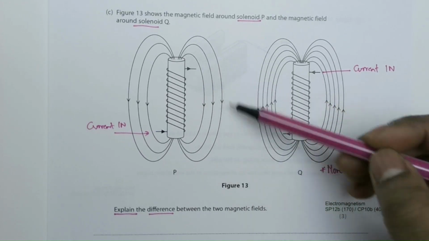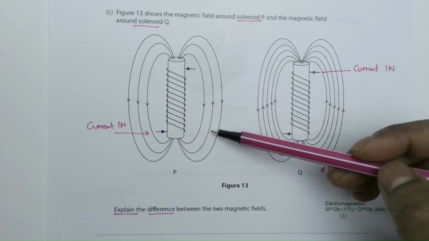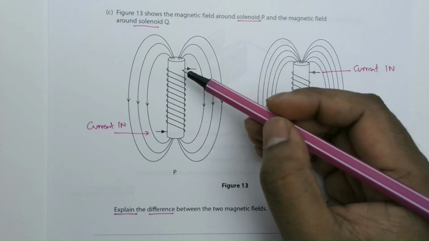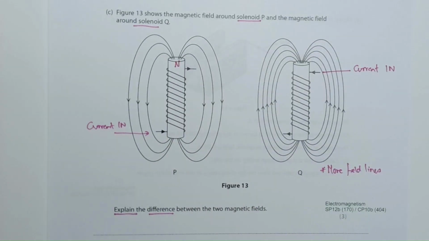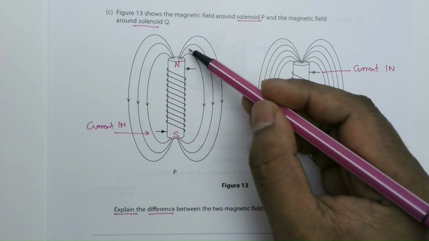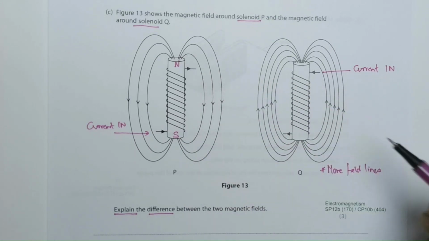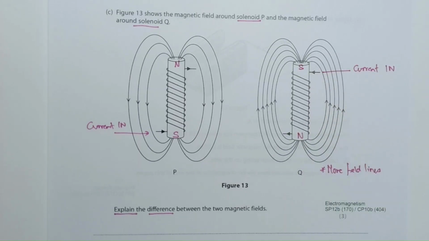These magnetic field lines, the arrows are indicating for P they are all pointing down, which means that this should be the north pole and this should be the south pole, because the magnetic field lines go from the north towards the south. And here is in the opposite direction, which means that this is your south pole and that's your north pole. So as you can see, there's 3 differences.